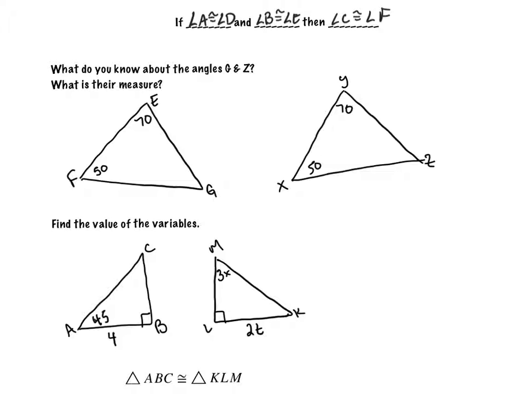So I want you guys to take a second and figure out what that is. If I look and say, well, what is 70 plus 50? It would give me 120, right? What do I have to add to 120 to get to 180? 60. So angle G is equal to angle Z, which is equal to 60 degrees. So that's the other one, finding missing angle measures.